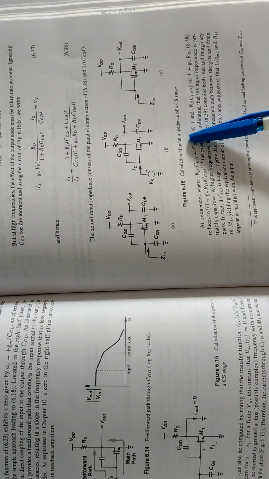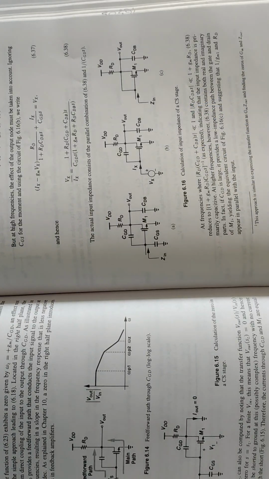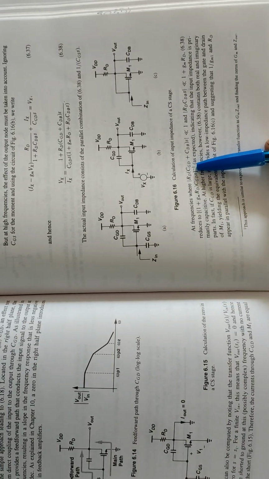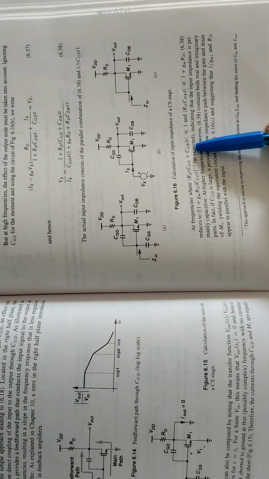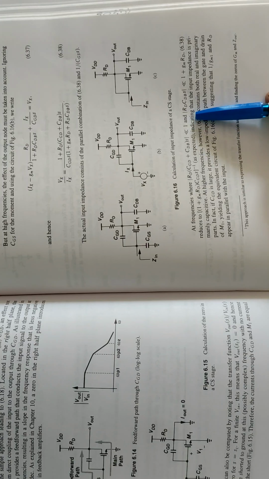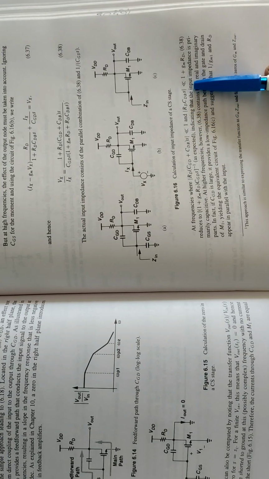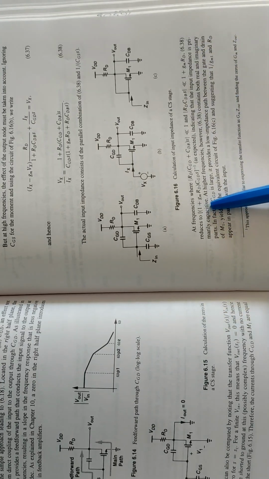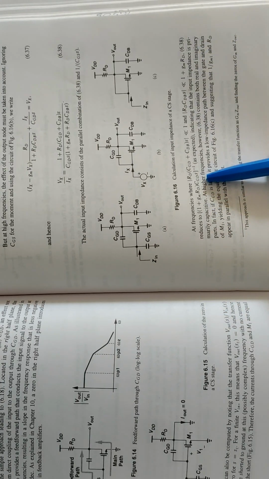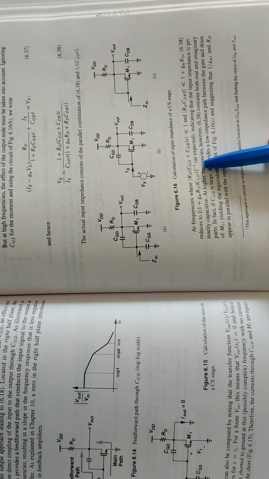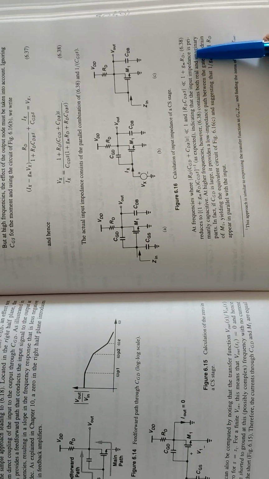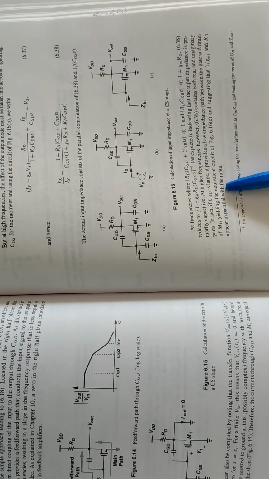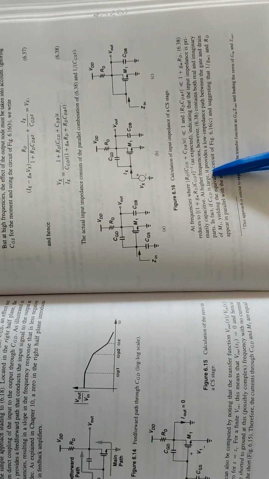In this figure, calculation of the input impedance of the CS stage at the frequency where |RD(CGD + CDB)s| is very much less than 1, and |RD CDB s| is very much less than 1 + gm RD, the equation reduces to [(1 + gm RD)CGD s]^-1 as expressed, indicating that the impedance is primarily capacitive at higher frequency.